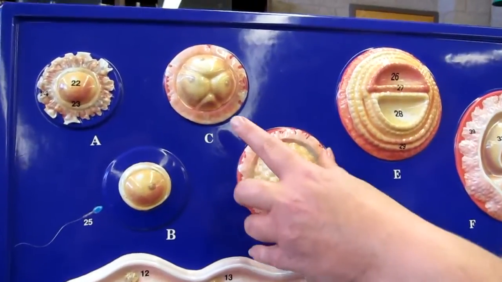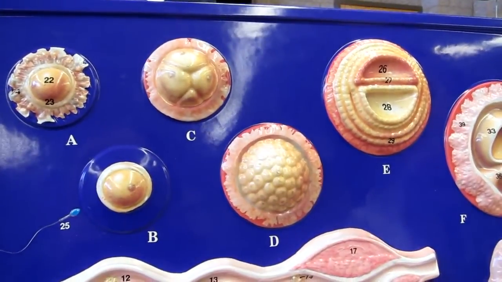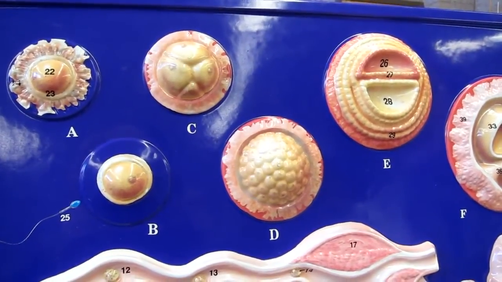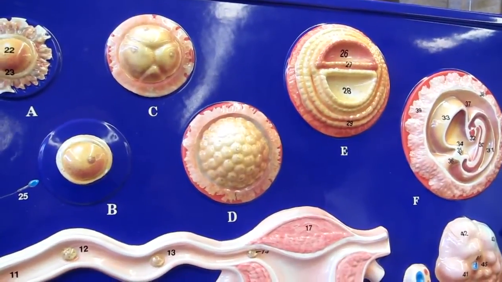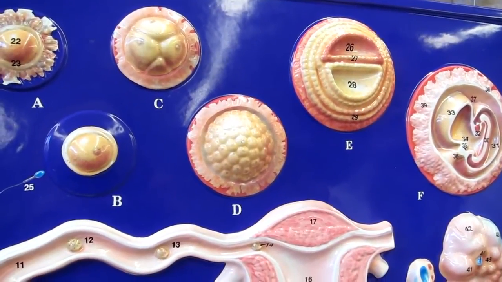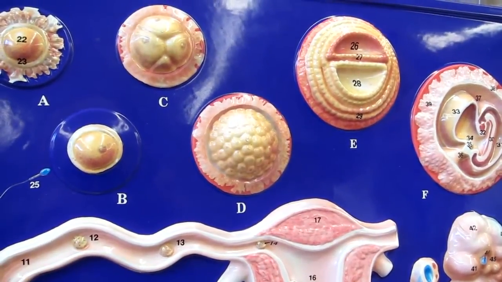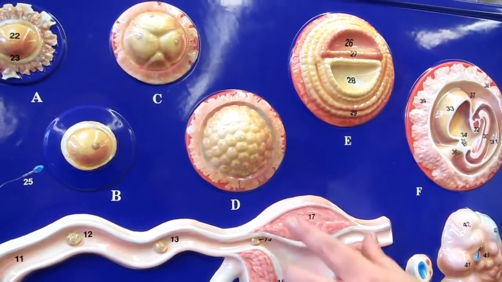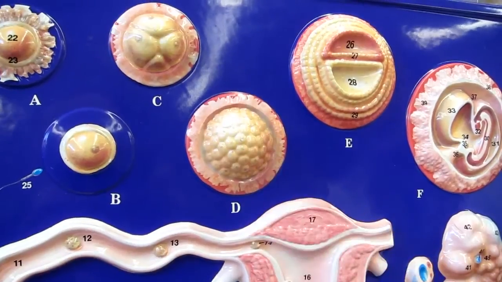And the 4-cell stage is pictured here in C. That would be from the second cleavage, and then we'll just continue having cleavages and increase in cell number. Once we get at least 16 cells, which is about 36 hours into the process, then we have the morula stage.